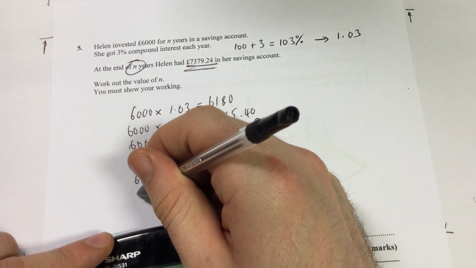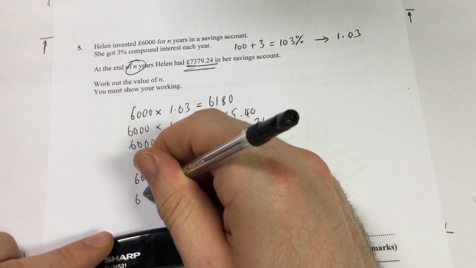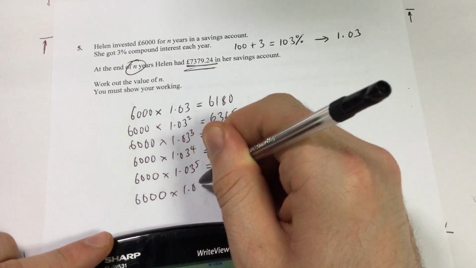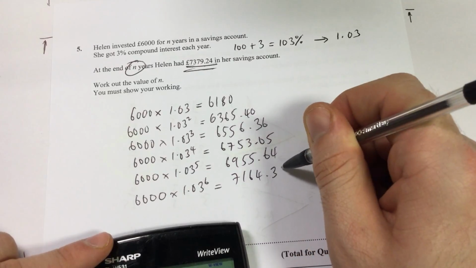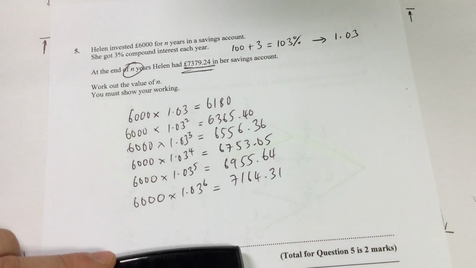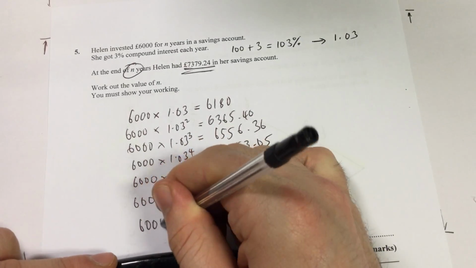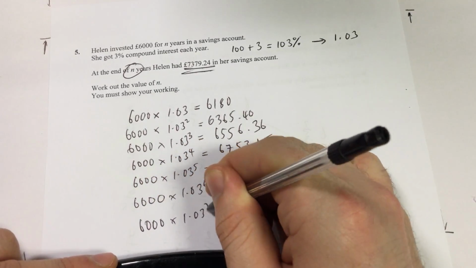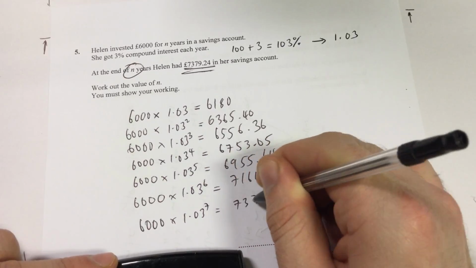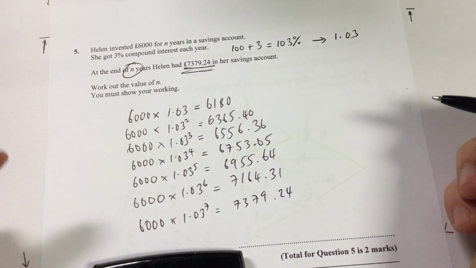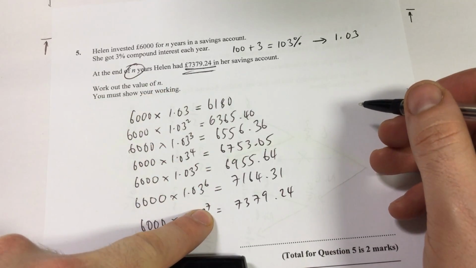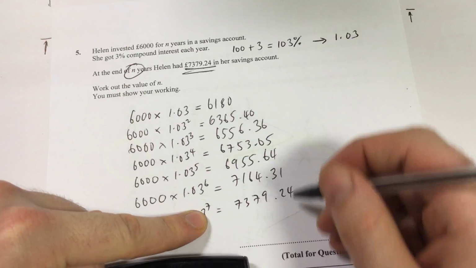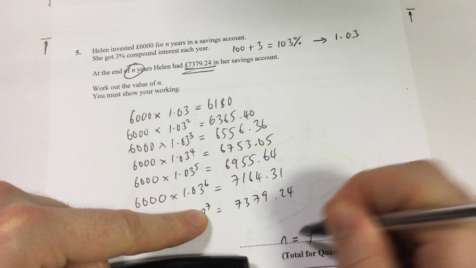Yeah, that's what we got. So after 6 years, I've still not got it, but obviously I'm getting close. It's probably the next one, and then the next one. There we go. So 6,000 times 1.03 to the power 7 equals 7379.24. That's what I was after. That's the value I've got. So it took 7 years. Okay, so the number of years is 7. So n equals 7.